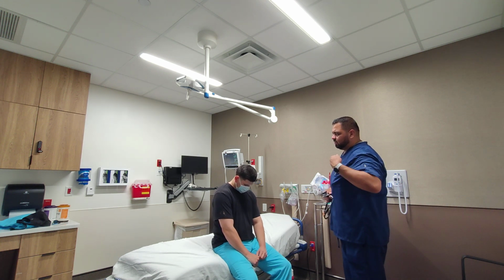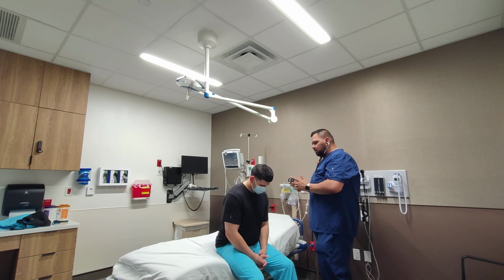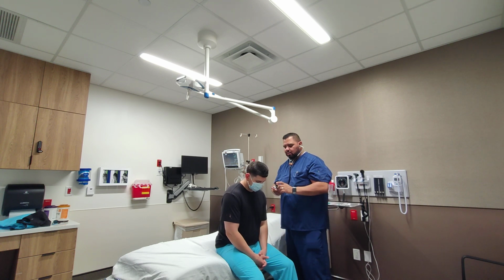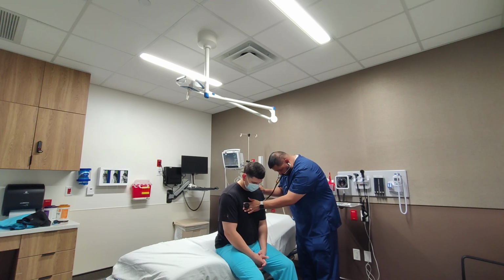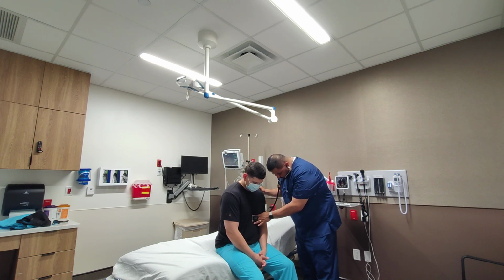left fifth intercostal, the midclavicular line. I'm gonna go ahead and take a listen. Got the aortic, got the pulmonic, Erb's, tricuspid, mitral.